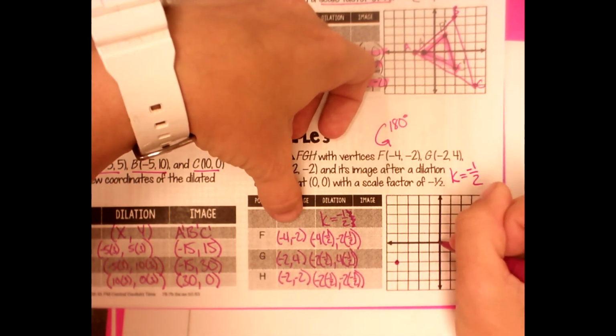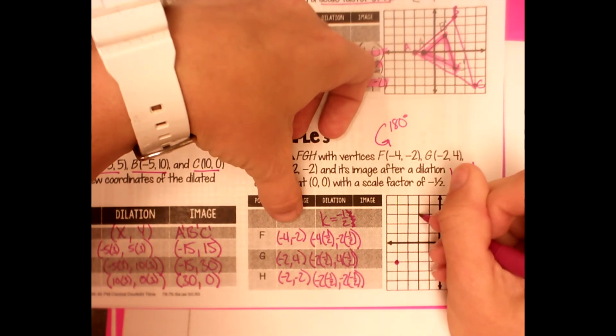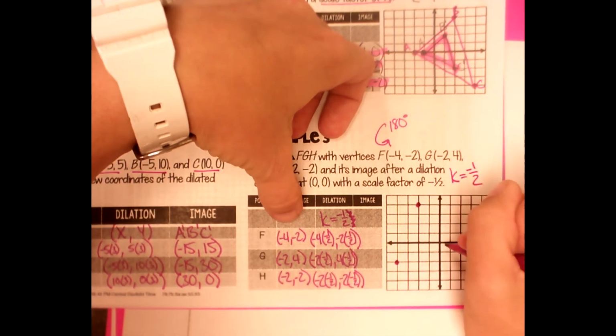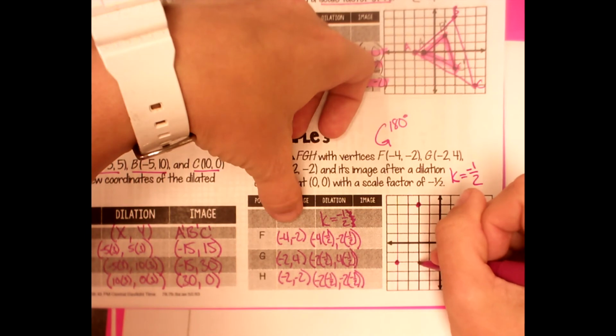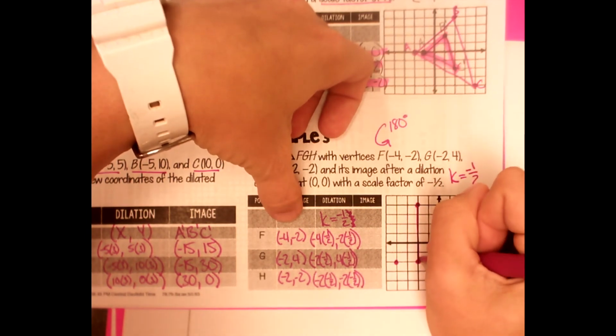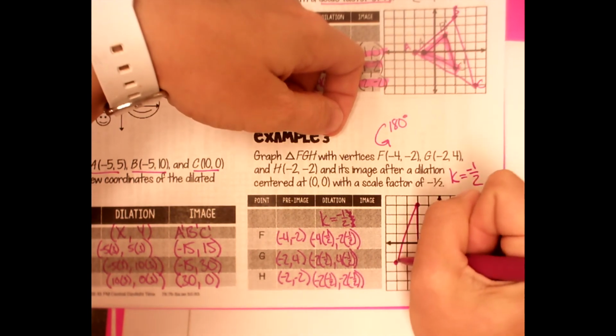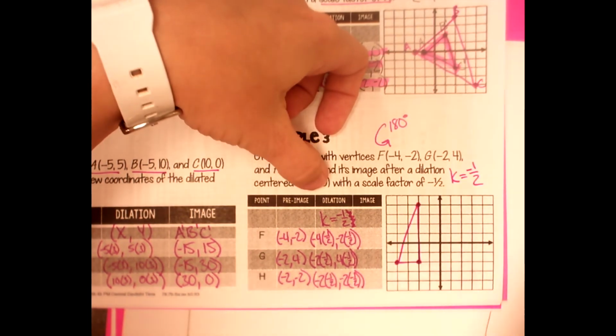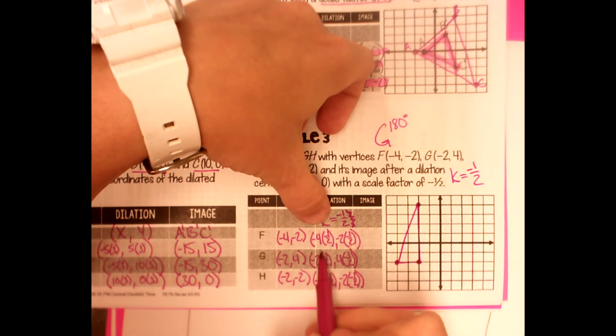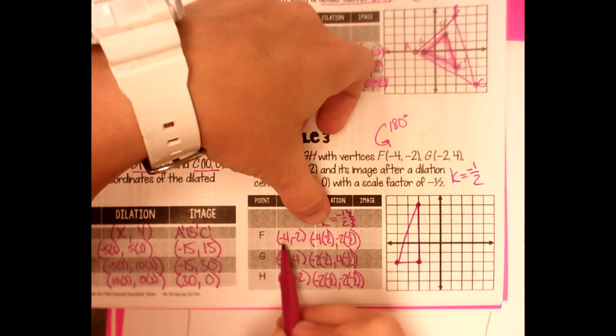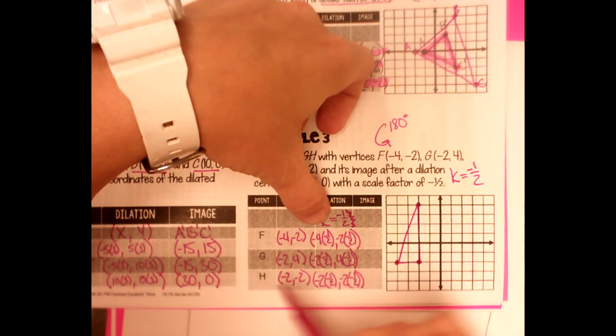There's F, -2, 4. And then -2, -2. So here's my triangle. It looks like a right triangle. And I'm going to take all those points and I'm going to multiply them by -1/2. You'll see negatives become positives, positives become negatives because it's taking the opposite.